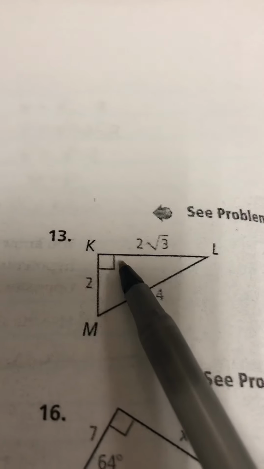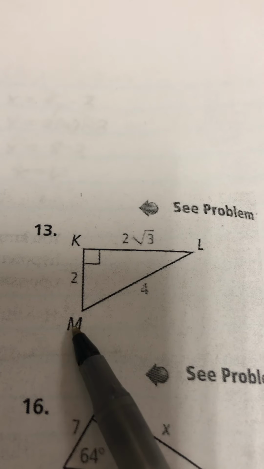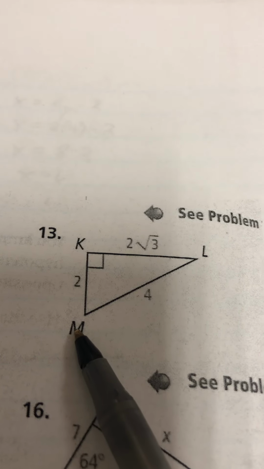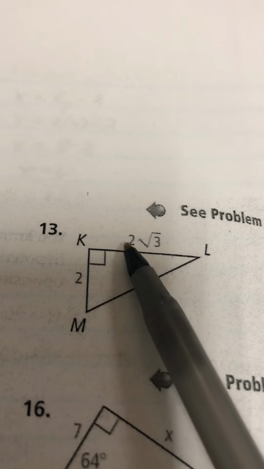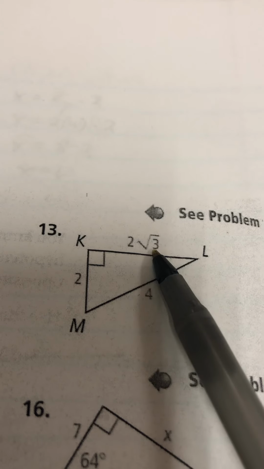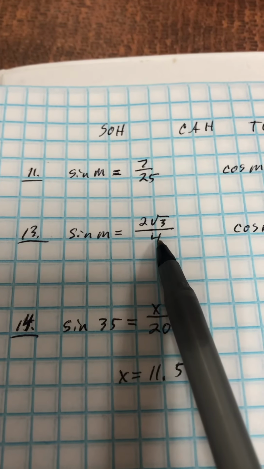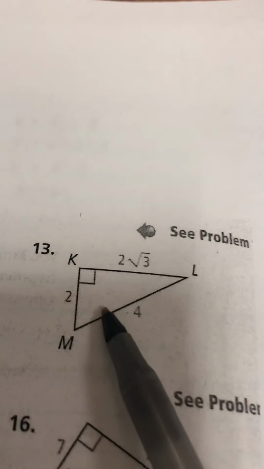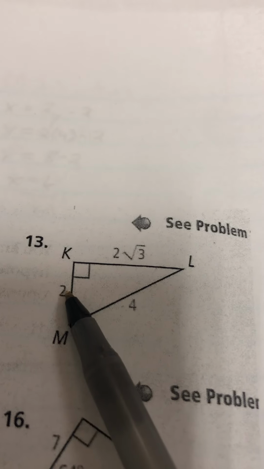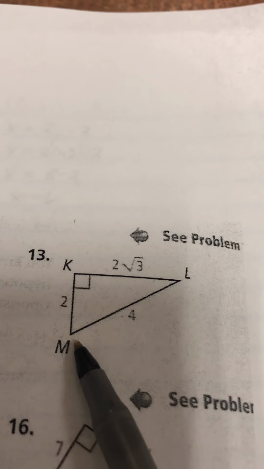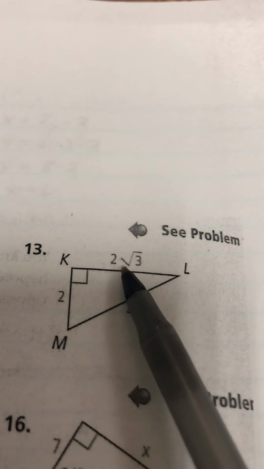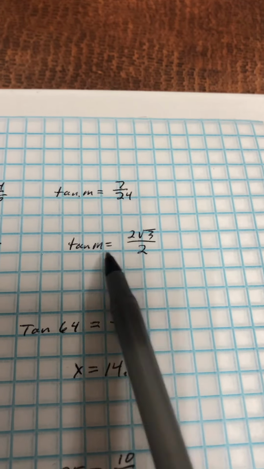Number 13. The sine of m is going to be the opposite over the hypotenuse. So 2 square root of 3 over 4. The cosine is going to be the adjacent over the hypotenuse. So 2 over 4. And then the tangent is going to be the opposite over the adjacent, 2 square root of 3 over 2. Just getting those ratios down.